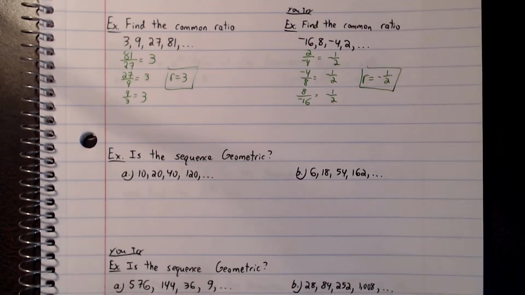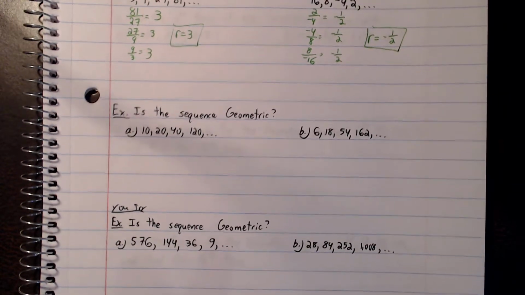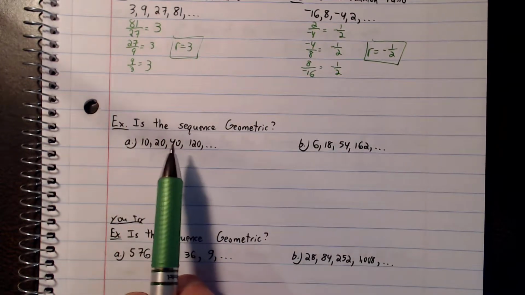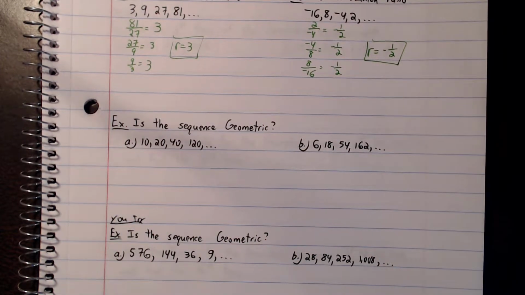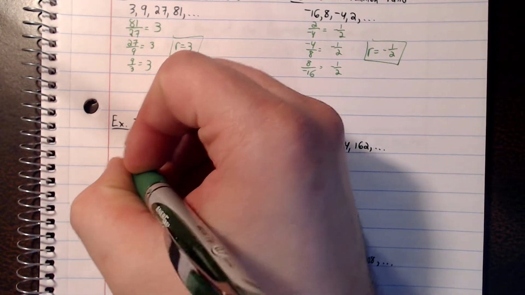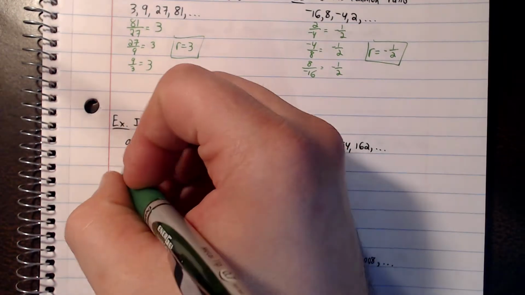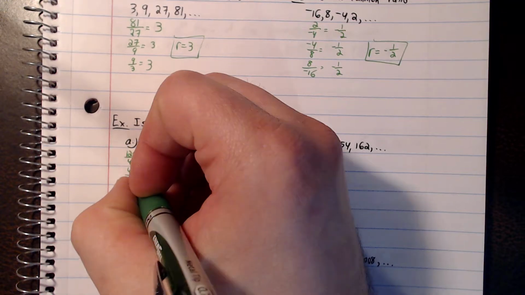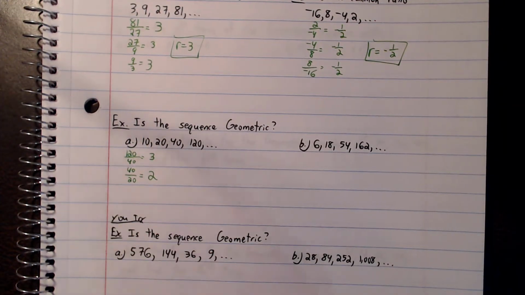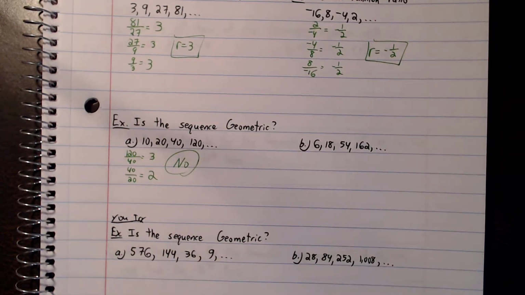Very similar problems below are asking if the sequence is geometric. So just as we noticed up here, we had to have the same thing throughout. When we check these, we need to make sure that we have the same ratio throughout. So again, work backwards. 120 divided by 40, I come up with 3. When we do 40 divided by 20, this time I'm coming up with 2. So it's not consistent throughout. No, this is not a geometric sequence.